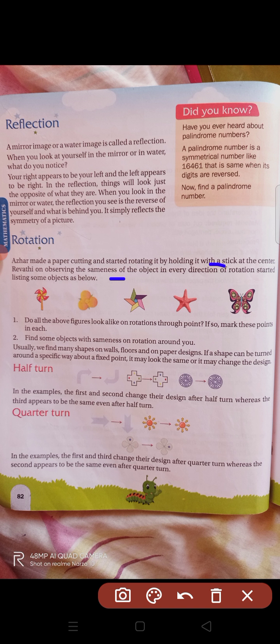So here there are some objects that rotate. How? See here, do all the above figures look the same on rotation through a point? If so, mark these points in each and find some objects with sameness on rotation around you.